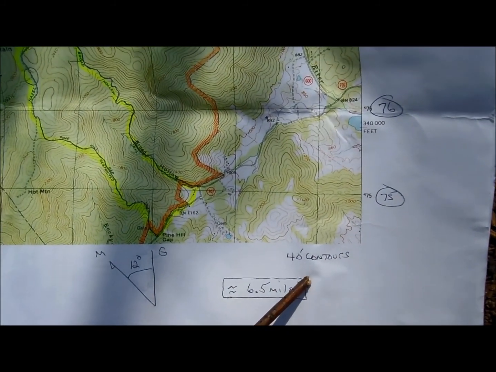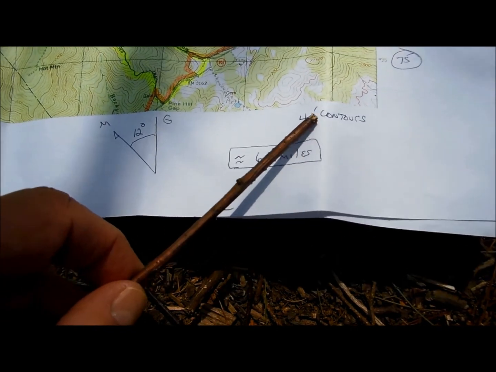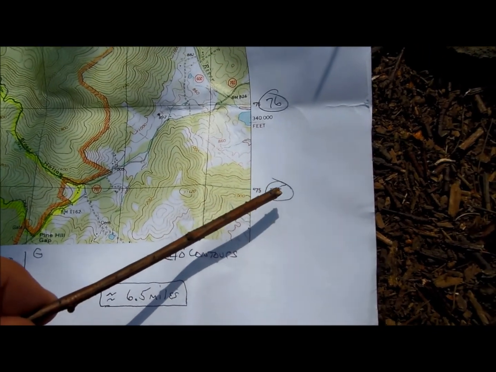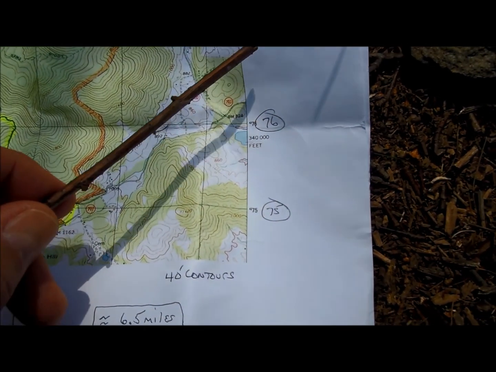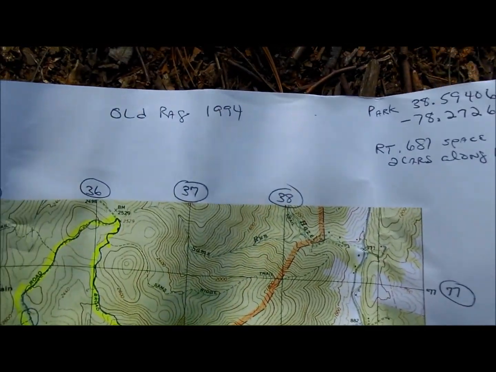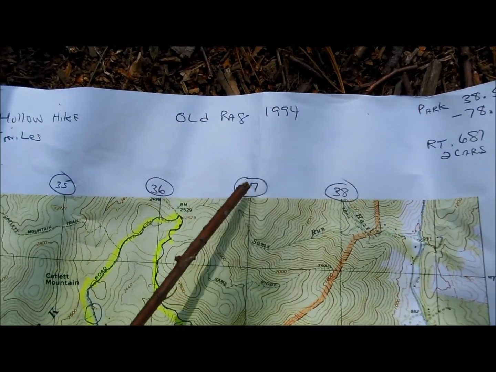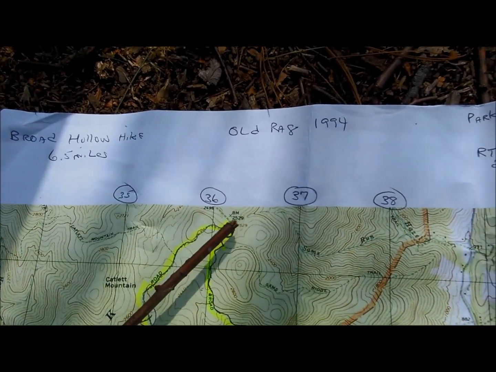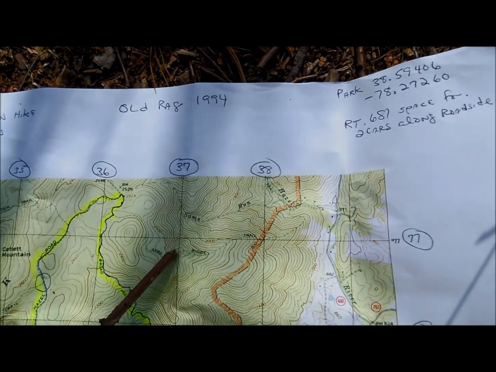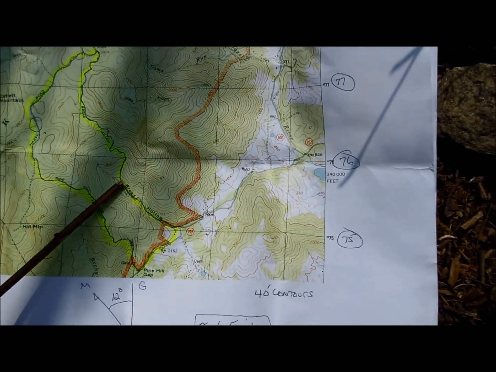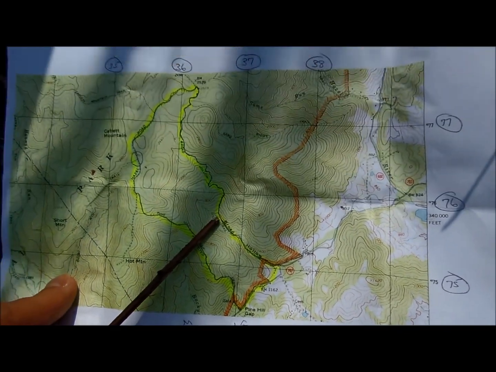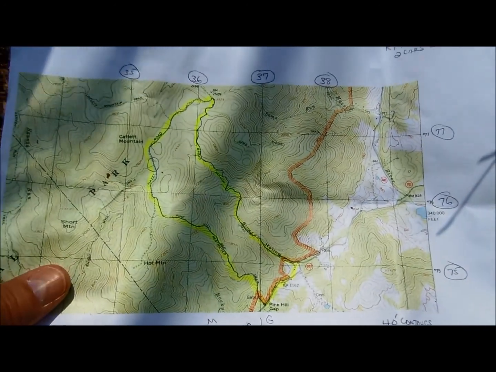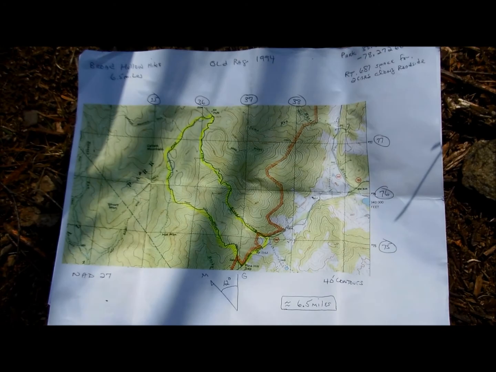And all the little squiggly lines on the map, those are elevation contours, and each contour represents 40 feet. And then these circled numbers here are in thousands of meters, the UTM grid coordinate system, which is a metric system. And so I write these grid coordinates on here. These vertical and horizontal lines are UTM grid coordinates. So you can get the UTM coordinates off your GPS and then find them on the map and figure out where you are. So that's the map of the hike.